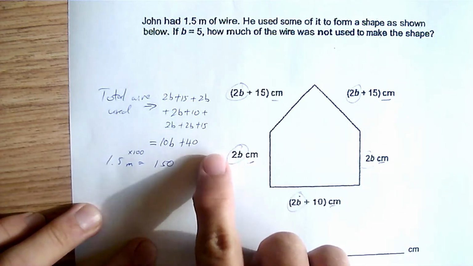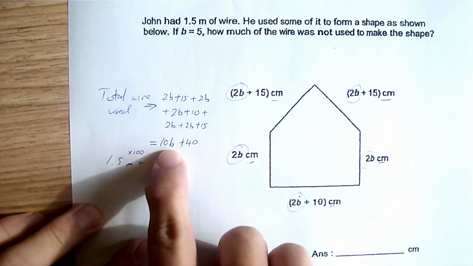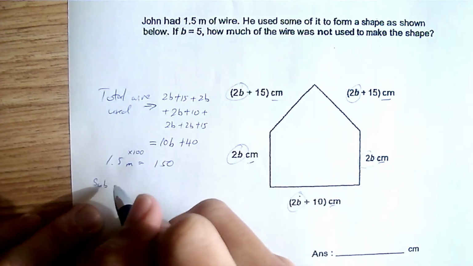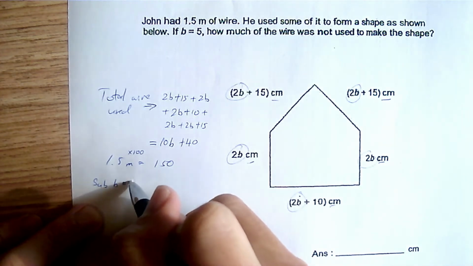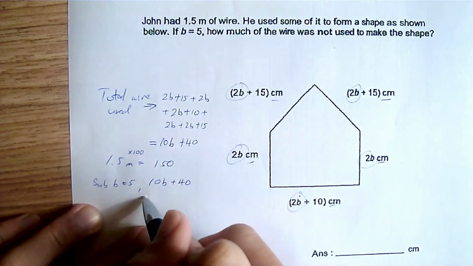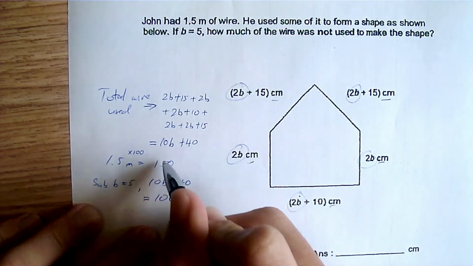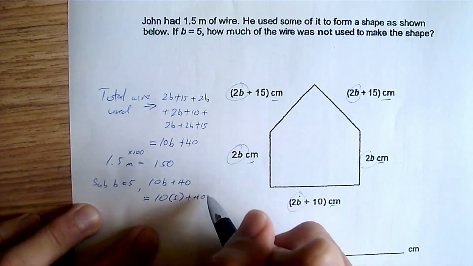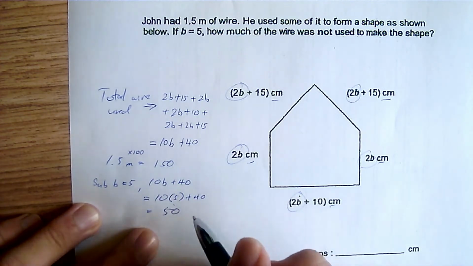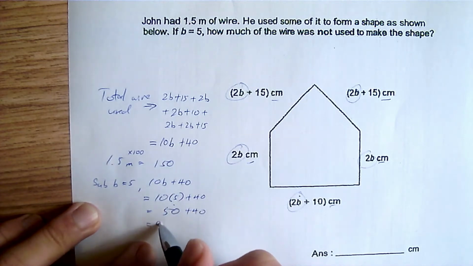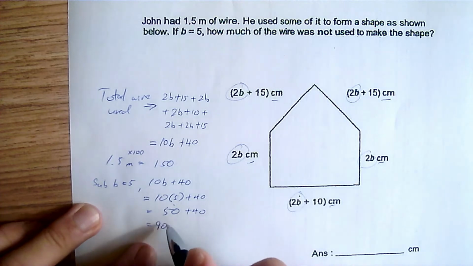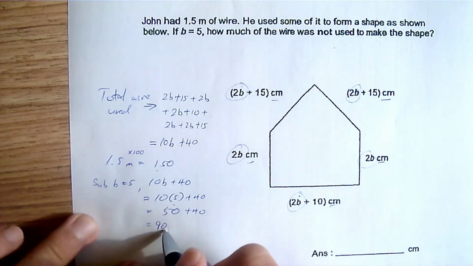Okay, alternatively easier, right? You can just immediately substitute b equals 5 into this. Okay, so over here you say sub b equals 5. Then you can write 10b plus 40 equals 10 bracket 5 plus 40, and this will be 10 times 5 will be 50, plus 40 and give us 90, which means that the total length of the wire used was 90 cm. So we just need to take 150 minus 90.